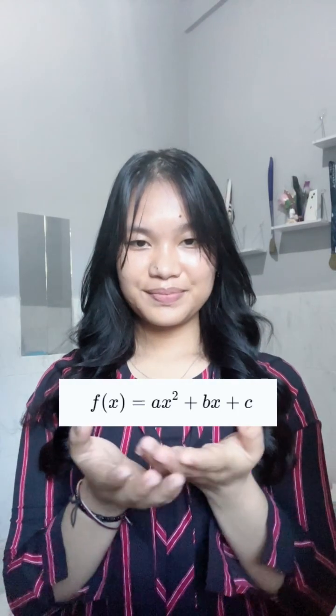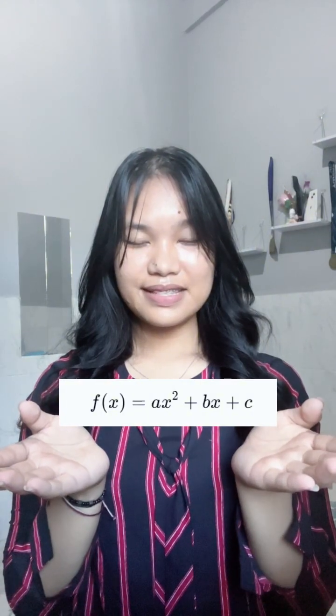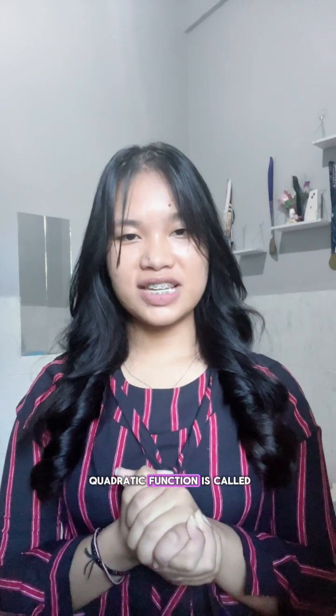The general form of a quadratic function is, we read this as f of x equals ax squared plus bx plus c. The curve of a quadratic function is called a parabola. If the value of a is positive, the parabola opens upward. If the value of a is negative, the parabola opens downward.